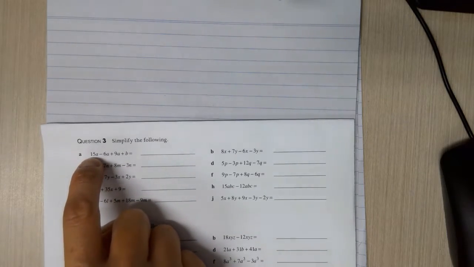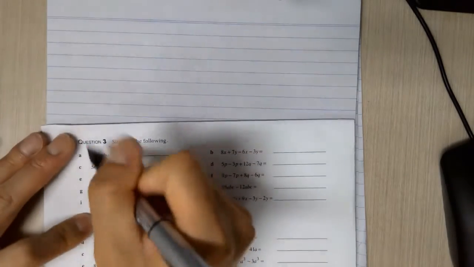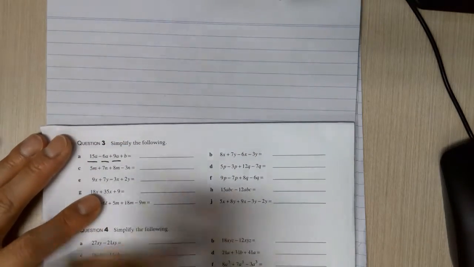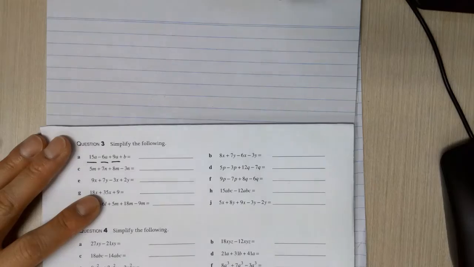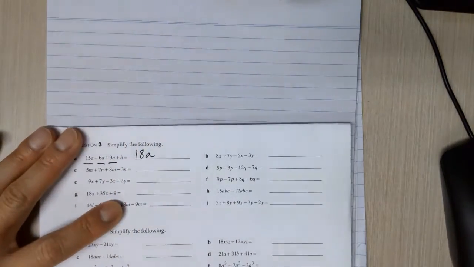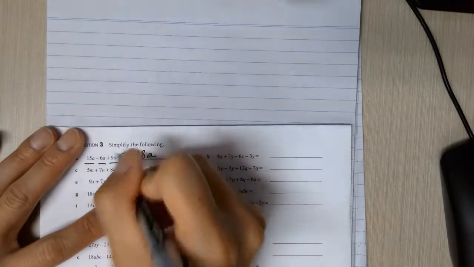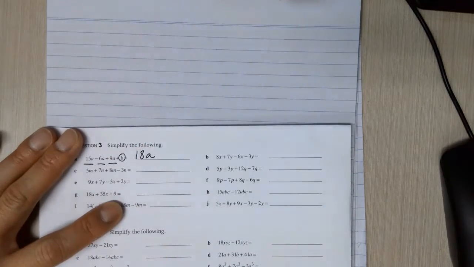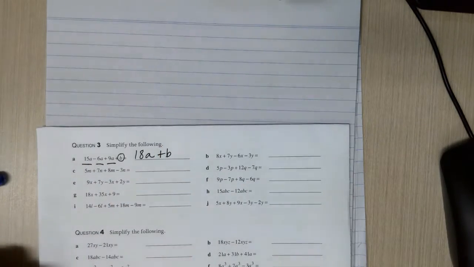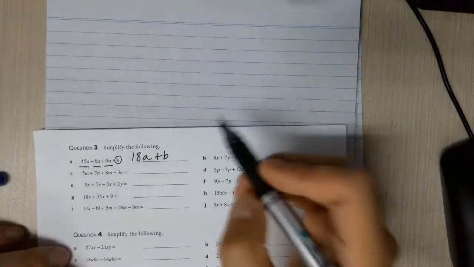You can think of it as 15 apples. You got 15 apples. You ate 6, and then you bought another 9. So in this question, how many a's have I got left? I've got 15. 15 take away 6 would be 9. 9 plus 9 is 18. So I would have 18a. Then don't forget this b. This b is by itself, but you still have to include it, plus b. Alright, let's look at question b.